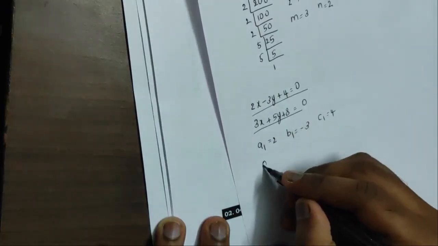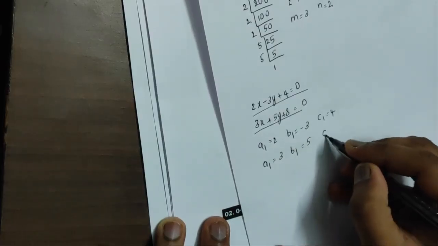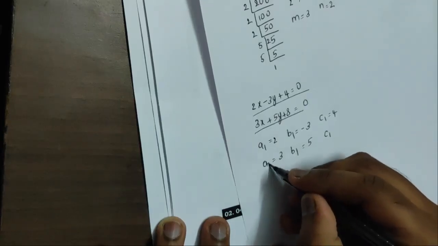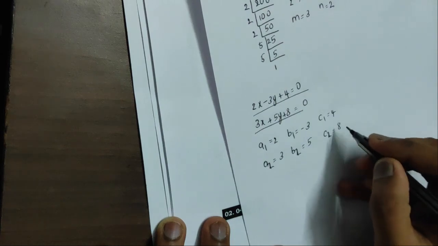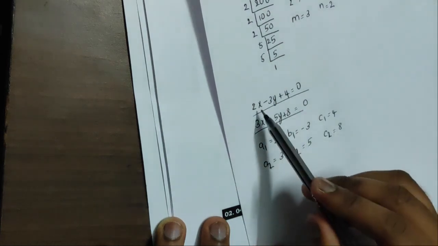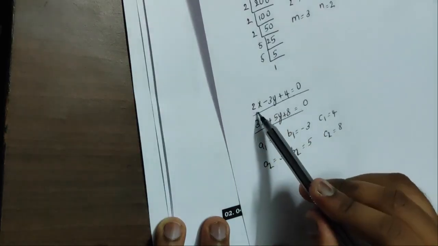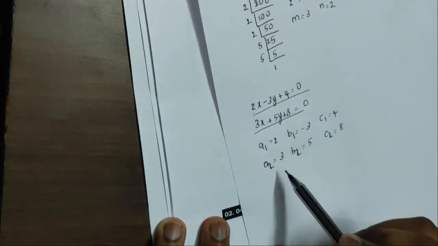From the second equation a2 is 3, b2 is 5, c2 is 8. Instead of ax plus by plus c, we are writing a1 b1 c1, a2 b2 c2.